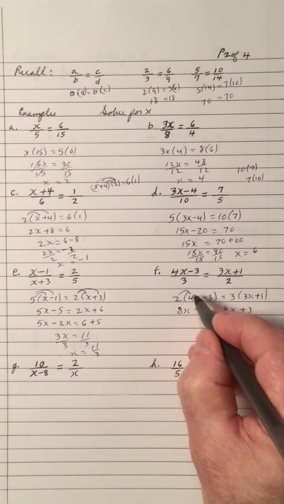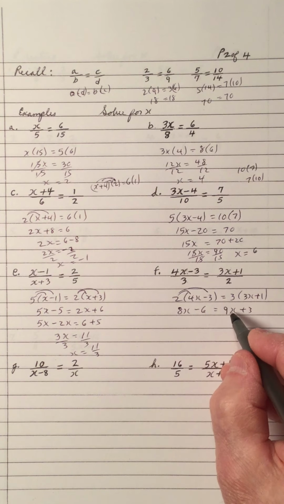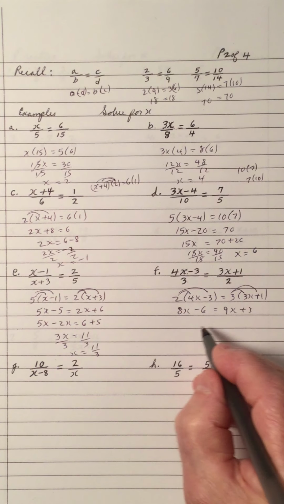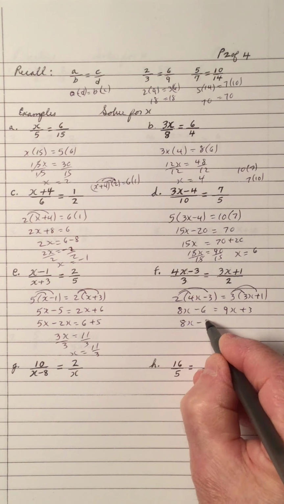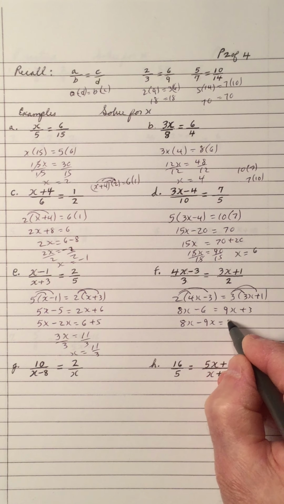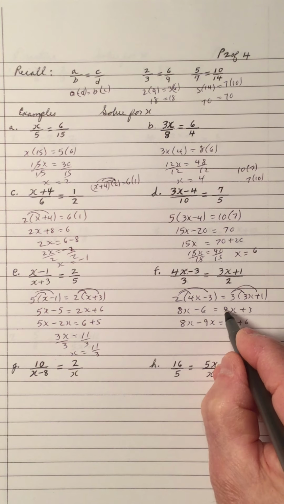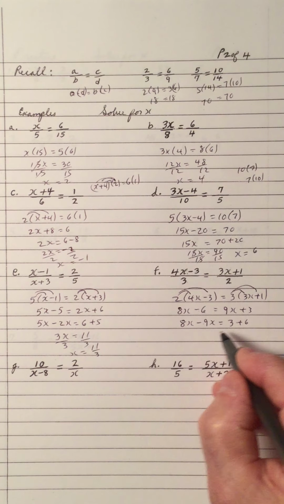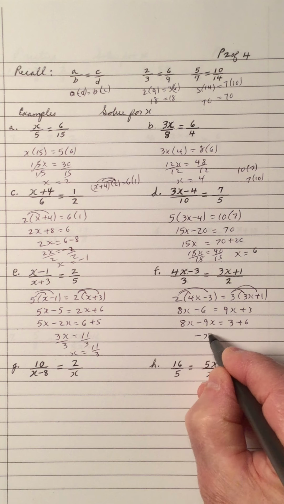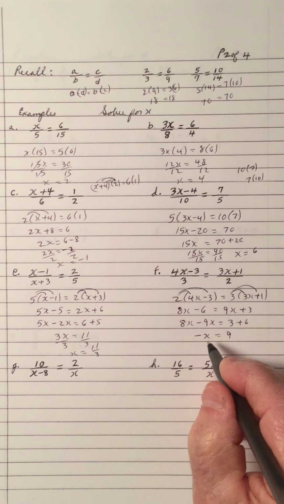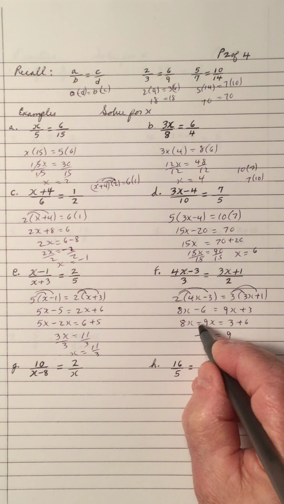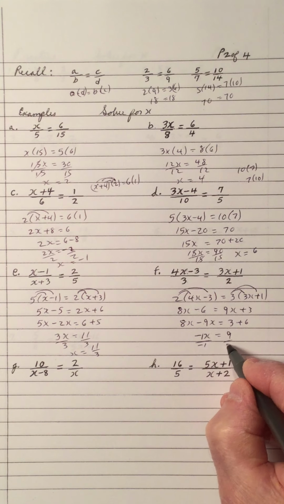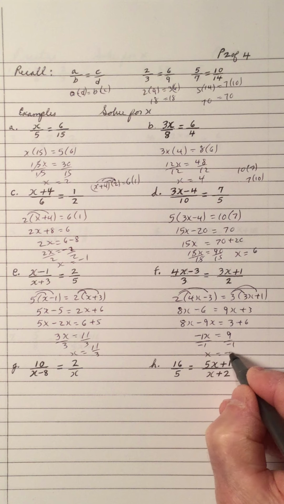Again, 2 times 4x, 2 times negative 3. 3 times 3x, 3 times 1. Distributive. And move your x's to the left and your numbers to the right. Plus becomes a minus when you move it across. Minus becomes a plus. That gives me negative x equals 9. Notice this is understood to be negative 1. So we divide both sides by negative 1. So x equals negative 9.